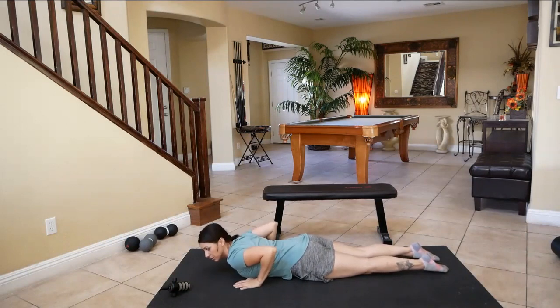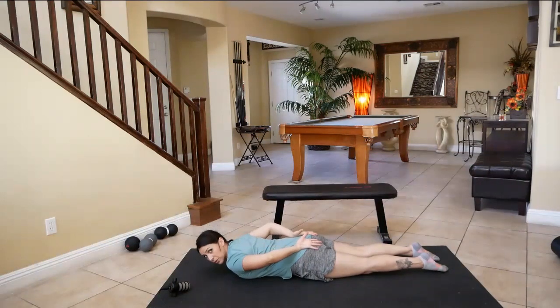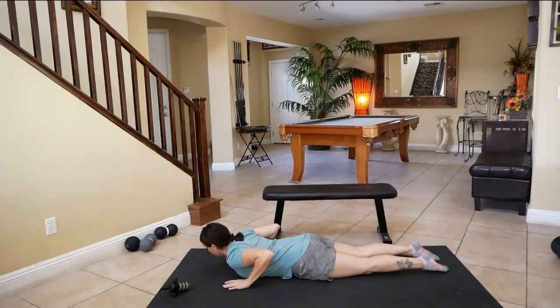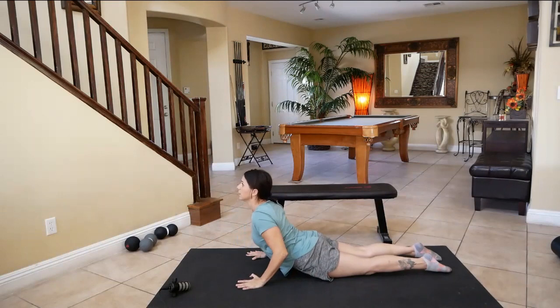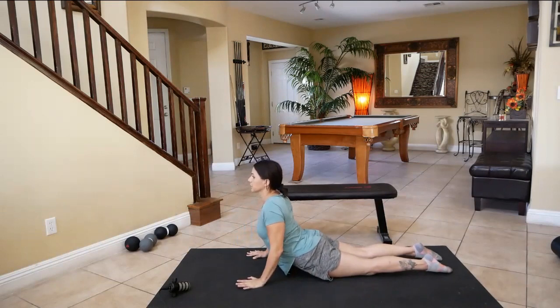So we're squeezing the glutes. You're going to tuck your glutes under you into the mat, really pushing your hip flexors into the floor below you. Hands are underneath your shoulders, and then you're just going to lift. Squeezing the glutes, squeezing the abs, you're just going to lift up as much as you can until you feel a nice stretch on your hip flexors and on your abs as well.